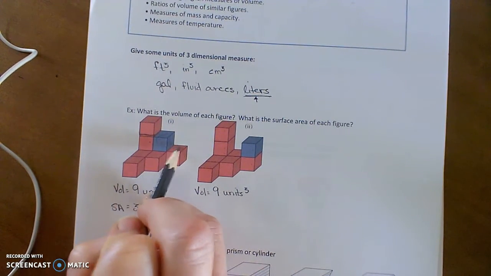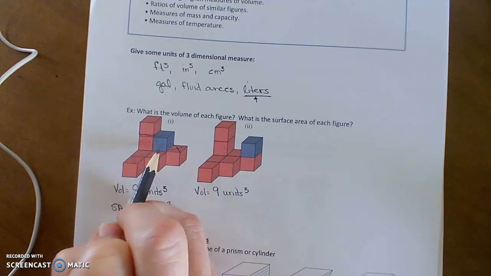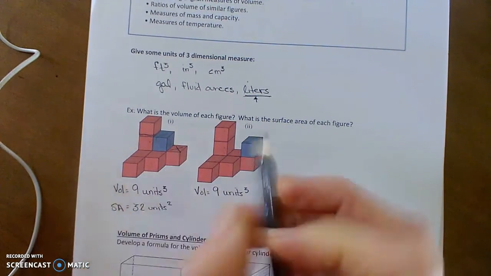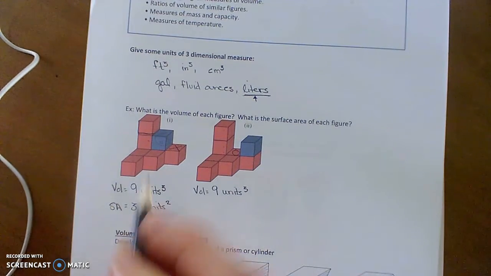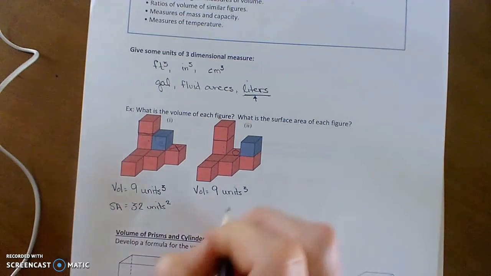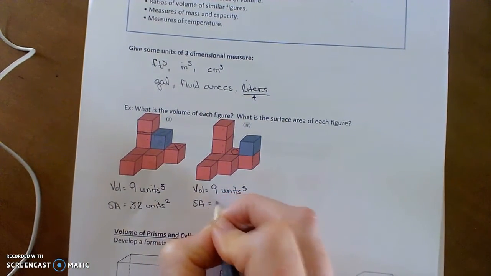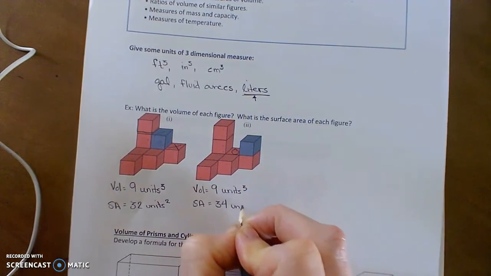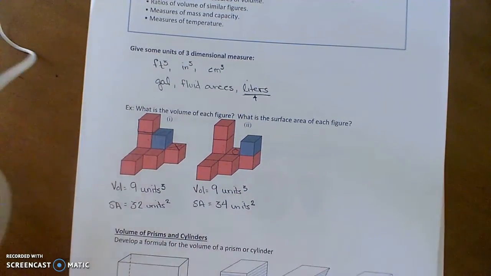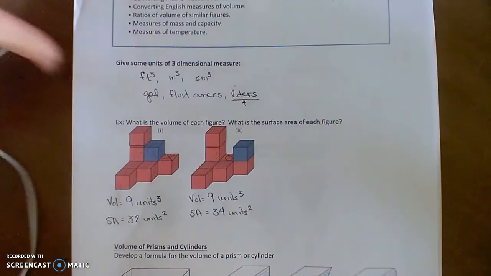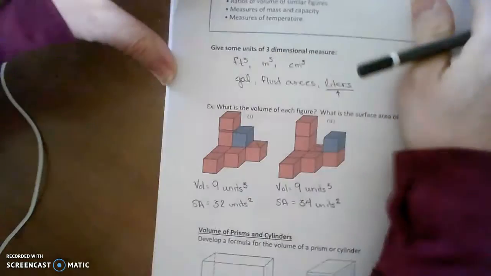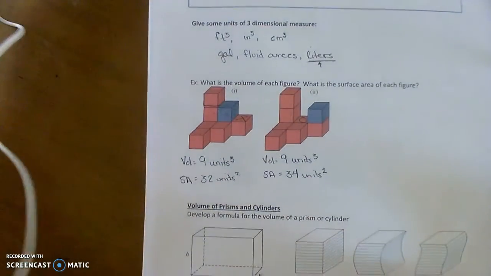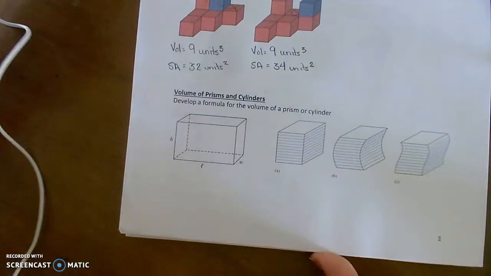And then, well, this cube here is covered by the block, but now this one is exposed. So those kind of cancel each other out. Anyway, so we end up with 2 additional units. So the surface area here would be 34 square units. So these are some explorations that you might do with your students when you're considering volume and comparing that to surface area of your objects.